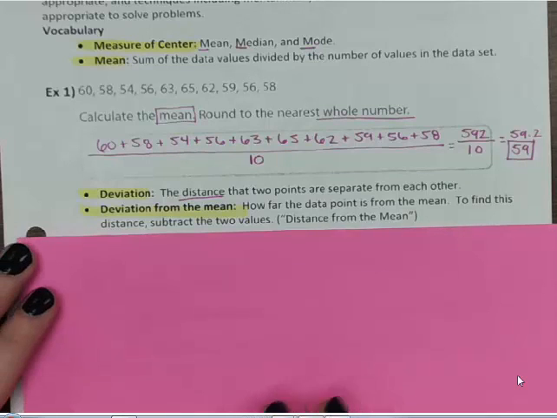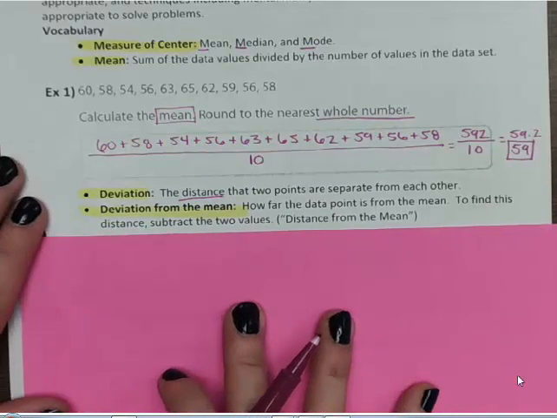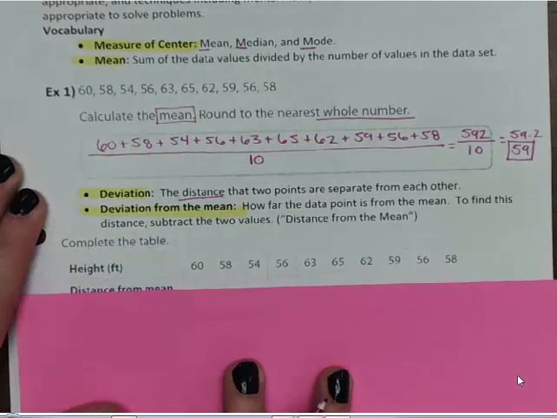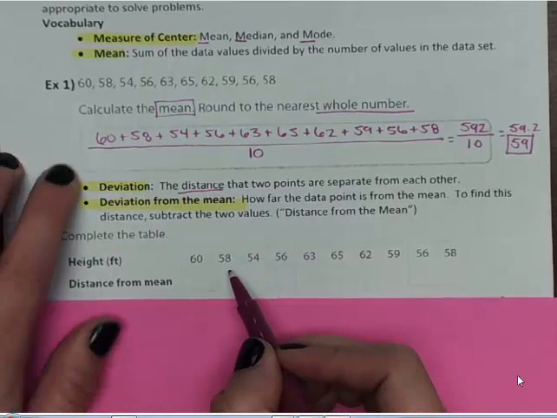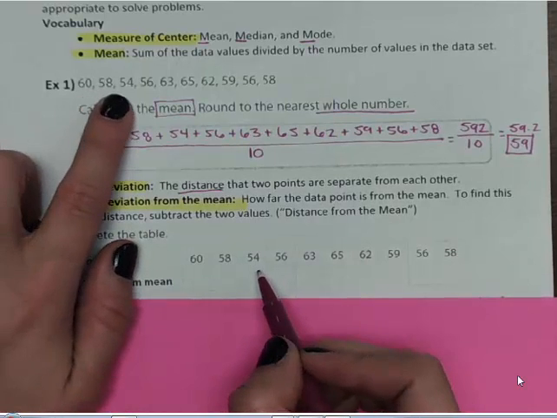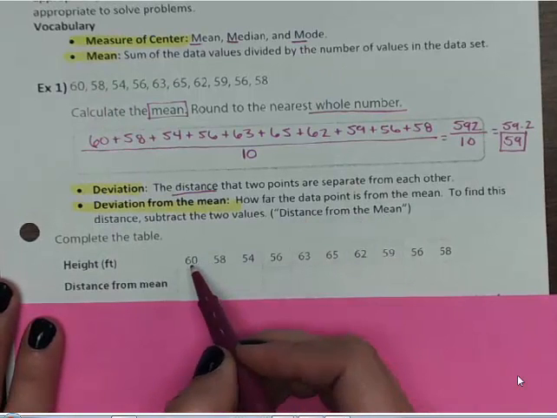Okay, since we already have our mean, now we need to figure out what the MAD is, which is the distance from the mean. With each of our data values, 60 was my first one, 58 was my second, and so forth. I need to figure out the distance from the mean for each of these values.